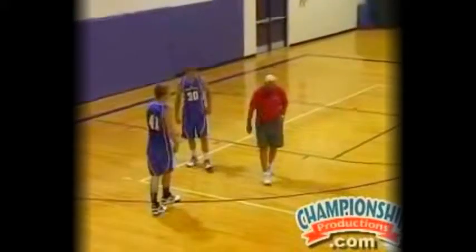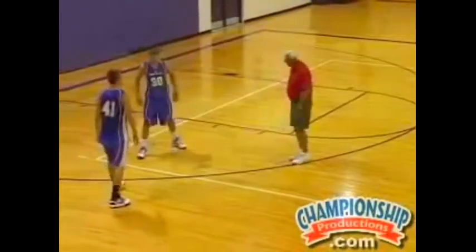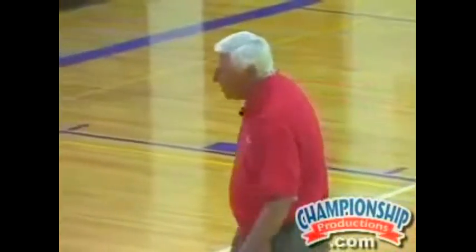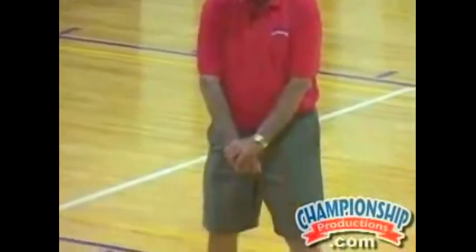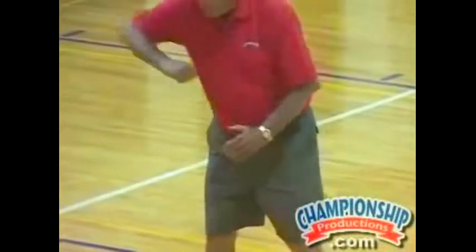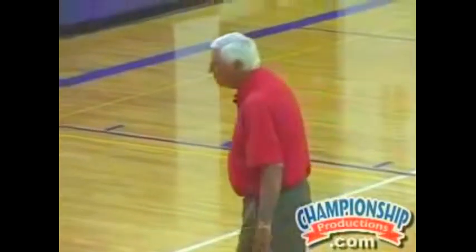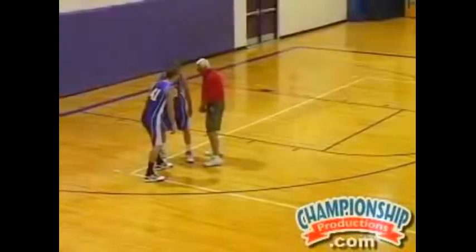Let me show you how I prefer a screen to be set. I want to be able to come right up into the defensive man, and when I set the screen, I want my hands locked in front of my body. This keeps me from sticking an elbow up and drawing an offensive foul. Get my hands locked. So I'm right in here, and I'm not going to set a screen that results in an offensive foul.